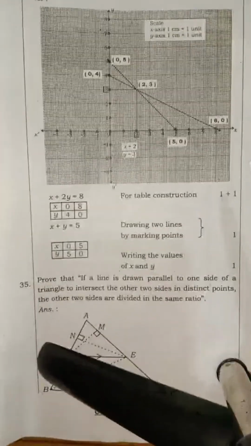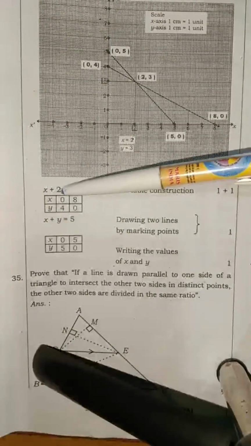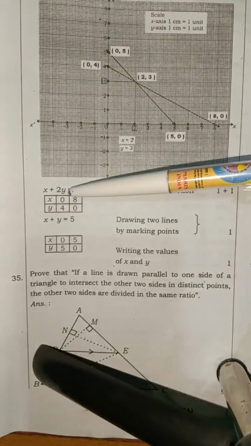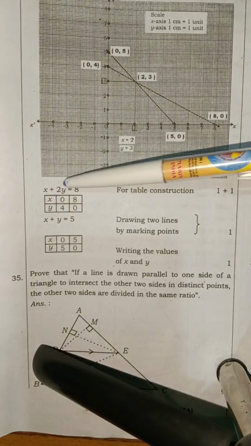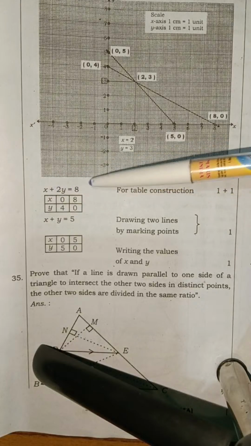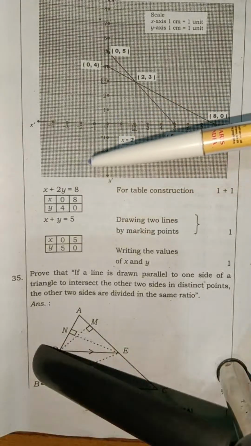how we can make the first points. Minimum 2 points we have to find for each equation. So the first one is x plus 2y is equal to 8. Now we have to construct the table for this one.